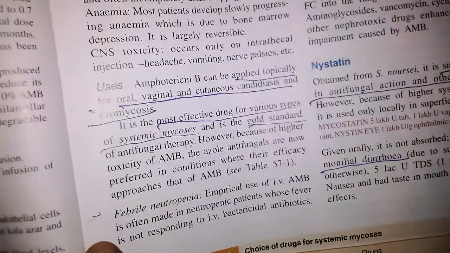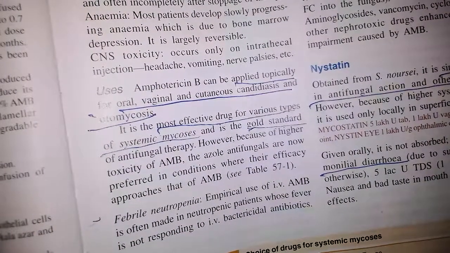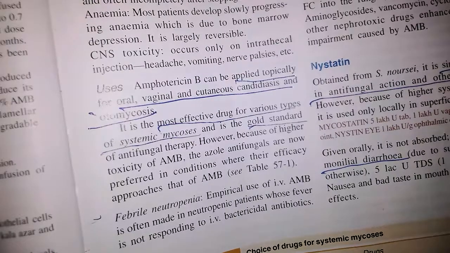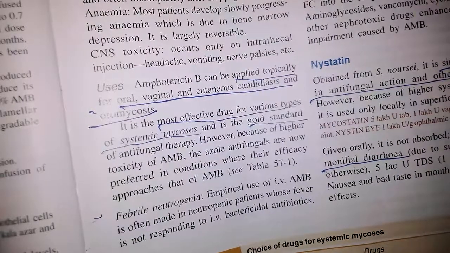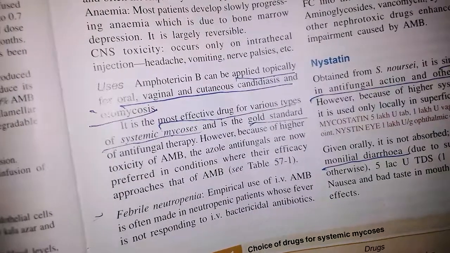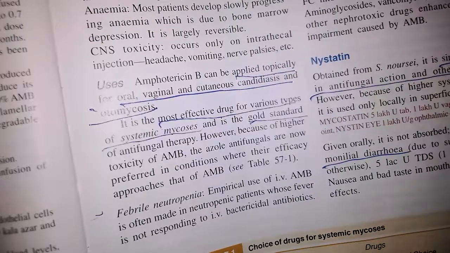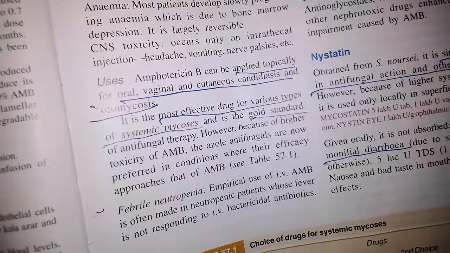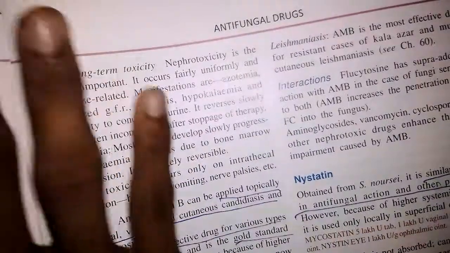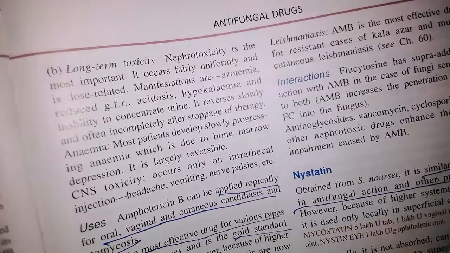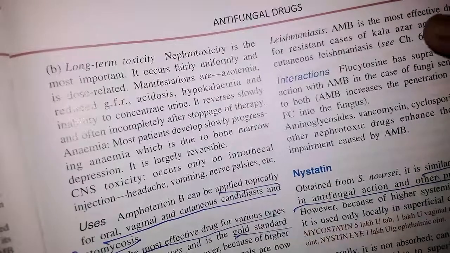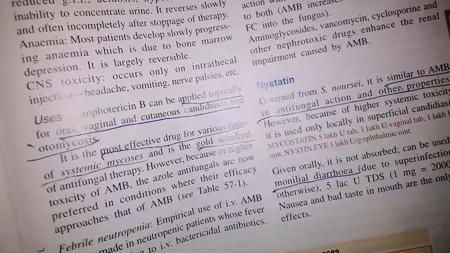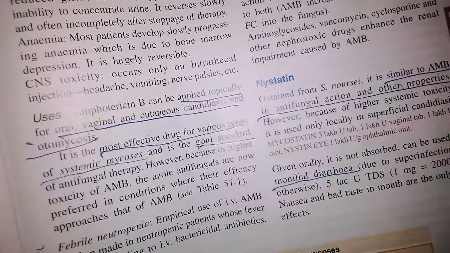Coming to uses, amphotericin is mainly used systemically. It is considered the gold standard for systemic mycosis, and it can be used topically for oral, vaginal, and cutaneous candidiasis, even otomycosis. It is also used for febrile neutropenia which is not responding to bactericidal antibiotics. Coming to leishmaniasis, as I said before, it can be used in resistant cases of leishmaniasis, mainly kala-azar and mucocutaneous leishmaniasis.